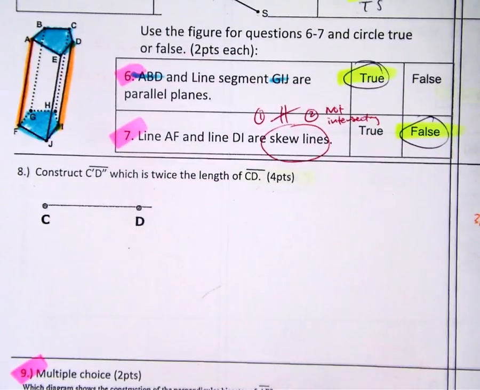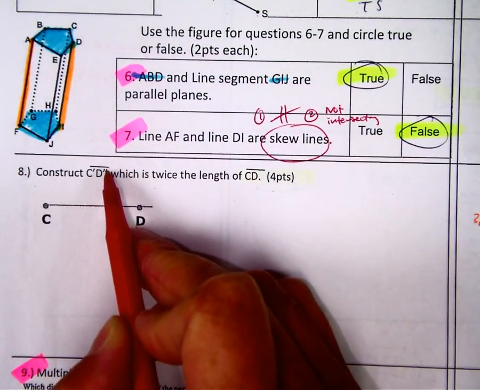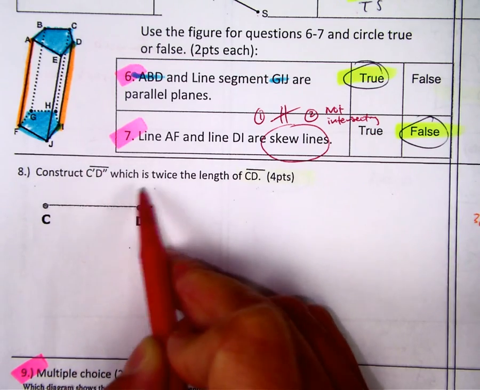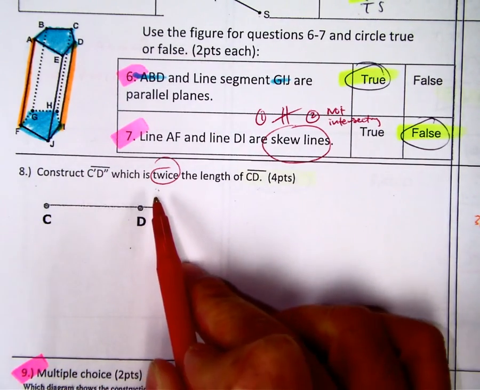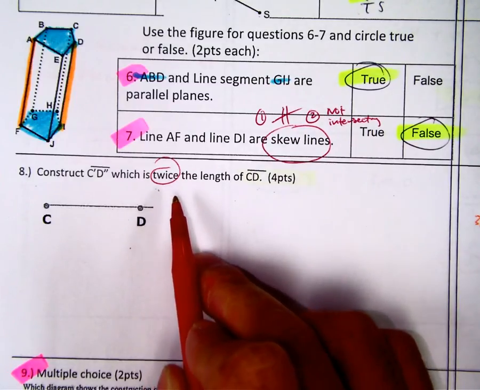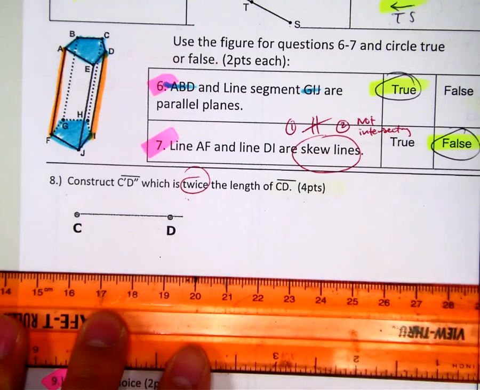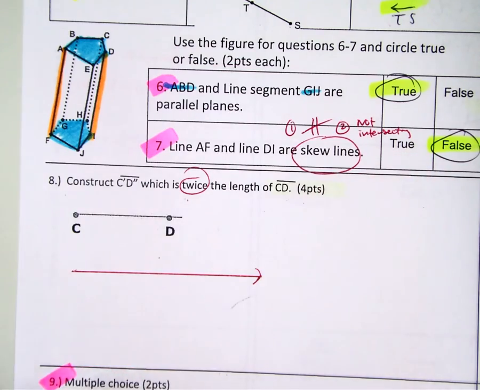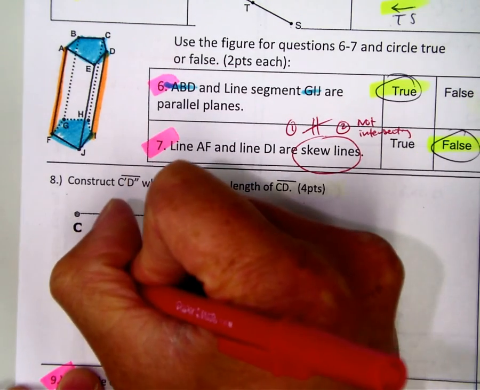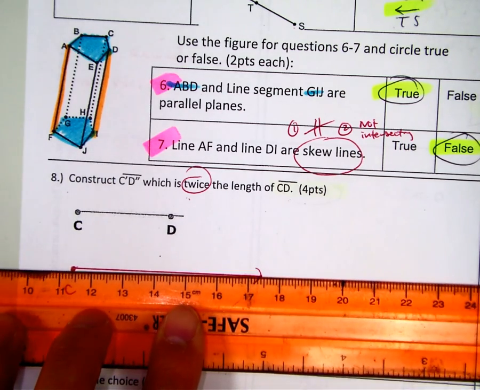Question number 8 says construct C prime D double prime to segment, which is twice, so here's a keyword, the length of CD. If you did it correctly and you only did it once, I give you 3 points out of 4. So let's go and construct this. I'm going to use my starter line. I'm going to call one end C here. Actually, that line's probably too short, so I'll draw a little longer.